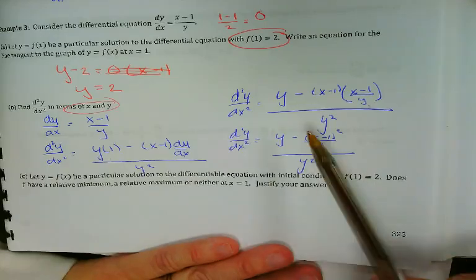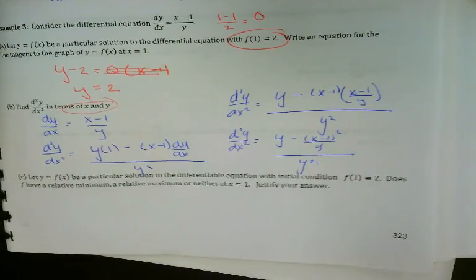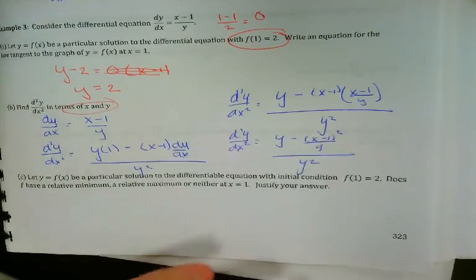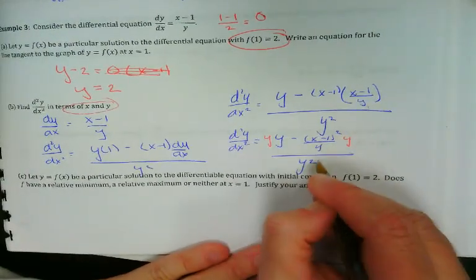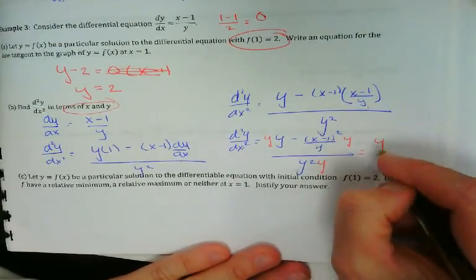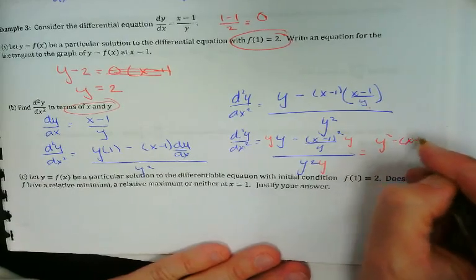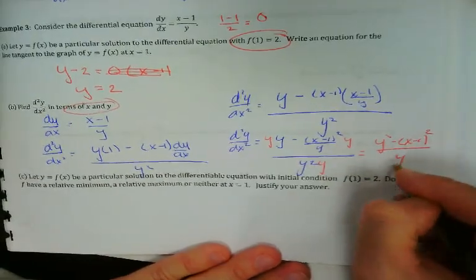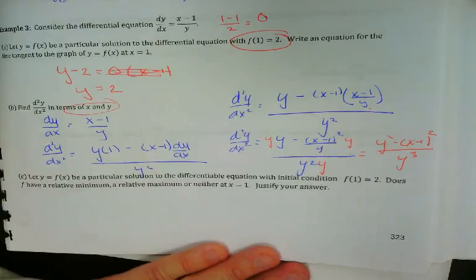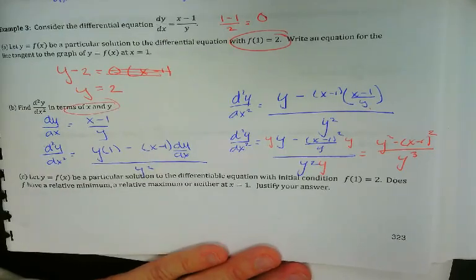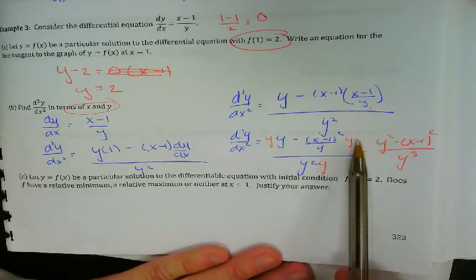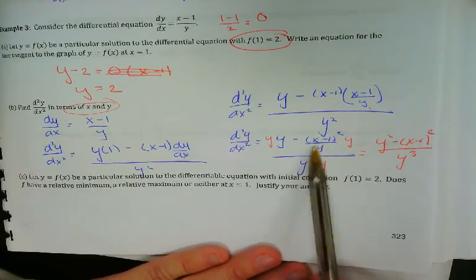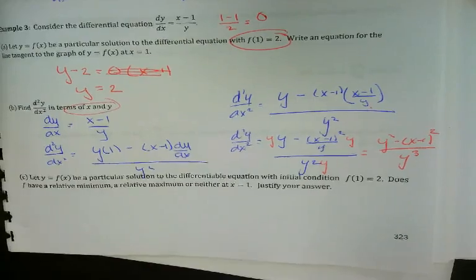And then again, this is completely fine if it's short answer. But if it's multiple choice, just to be clear, I want to multiply everybody by y to eliminate this fraction. So I'm going to multiply every term by y. So I'm going to say it's y squared minus x minus 1 squared all over y cubed. Okay. So again, the moment I'm in terms of x and y, my answer is fine on short answer. But if it's multiple choice, I want to make sure I can clean this up by eliminating that fraction by multiplying everybody by y.